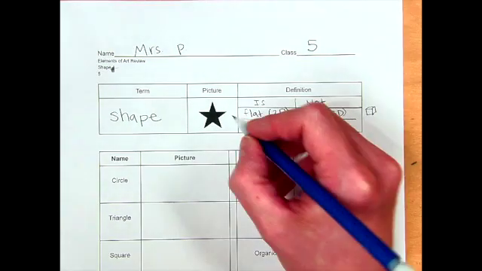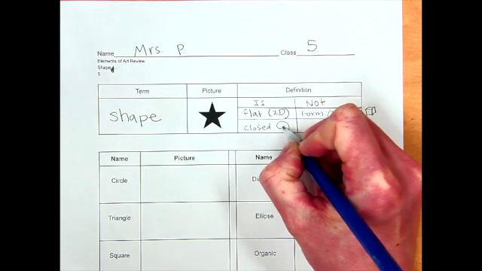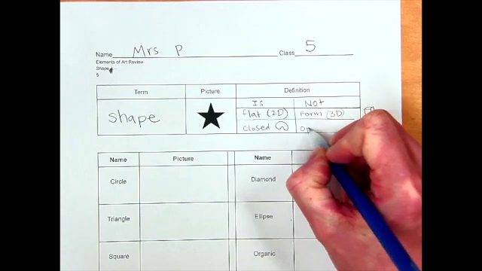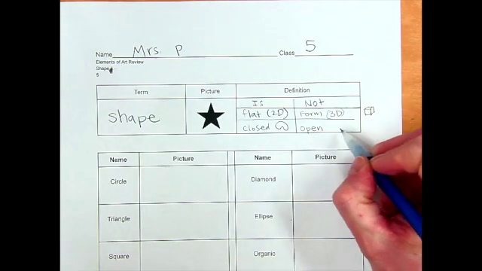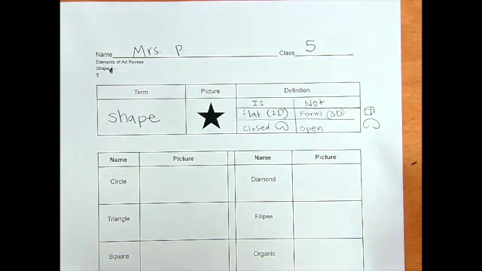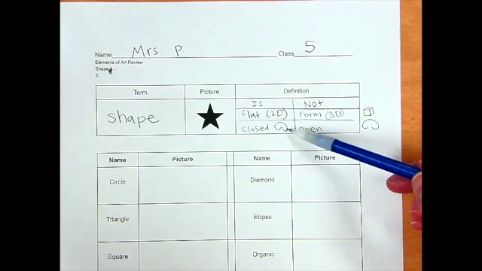All right. Another thing that it is, it's closed. That means that the shape goes all the way around and it closes. So if it was not closed, it would be open. And let's draw an example of that. If I draw that same shape, but I don't close it, that's actually a line, you guys. It's not a shape because it doesn't close. Okay, this shape is what we would call an organic shape. It doesn't have rules. It's kind of like a blob.